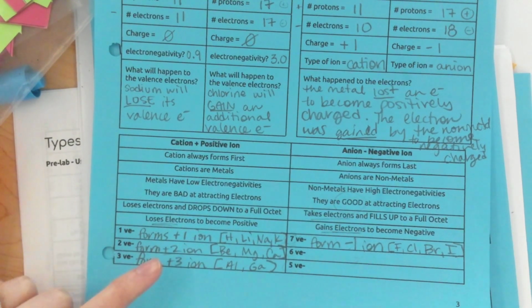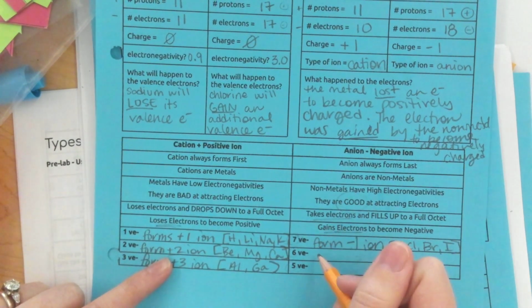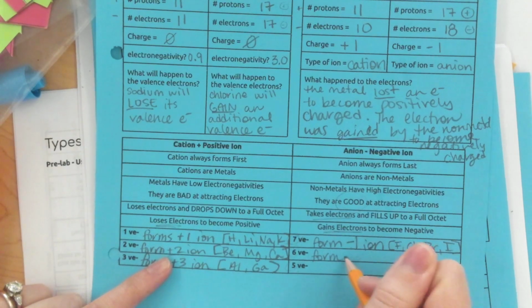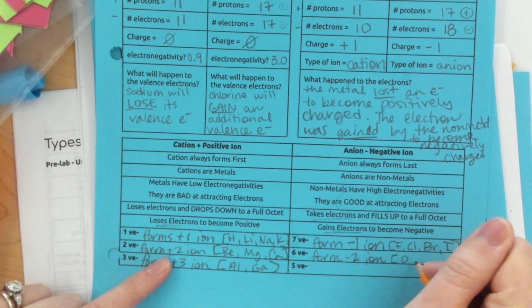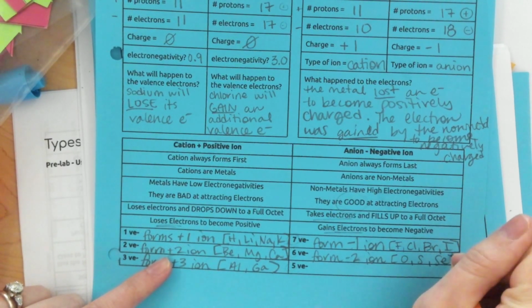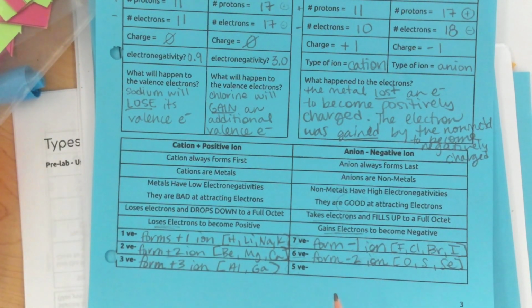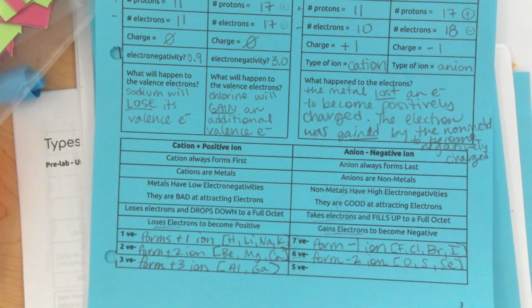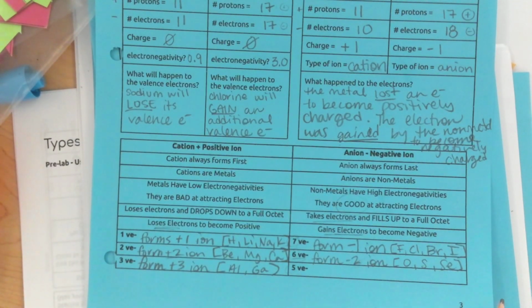Next, we have 6 valence electrons. Hopefully you're seeing a bit of a pattern here. We had 1. What's going to be next? 2. So things with 6 valence electrons form a -2 ion. These are largely going to be oxygen, sulfur, and selenium. Anything in that column that is a nonmetal is going to form a -2 ion. So that is O, S, and Se: oxygen, sulfur, and selenium.